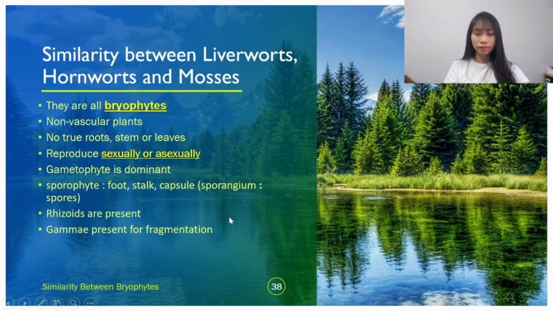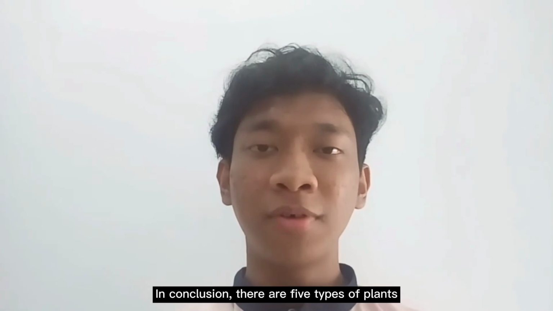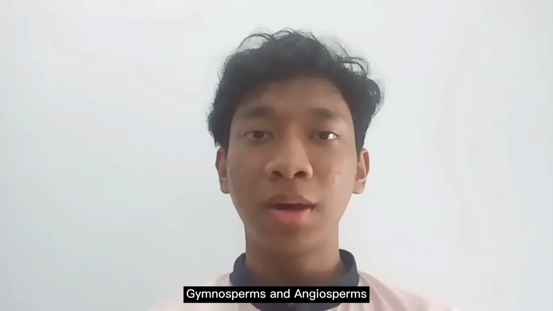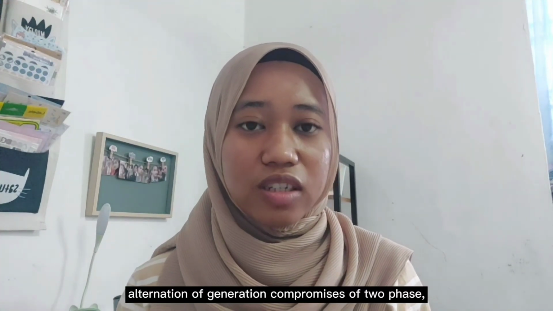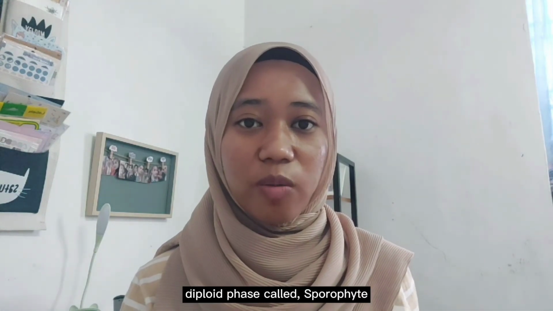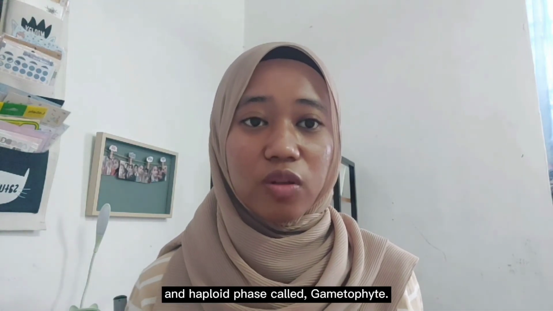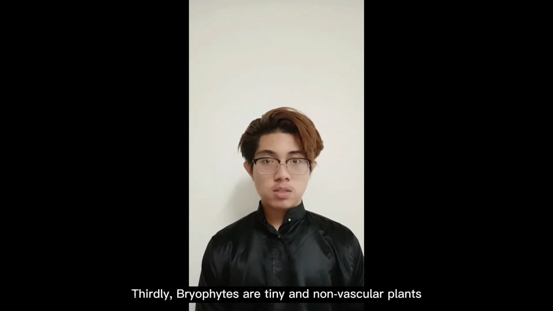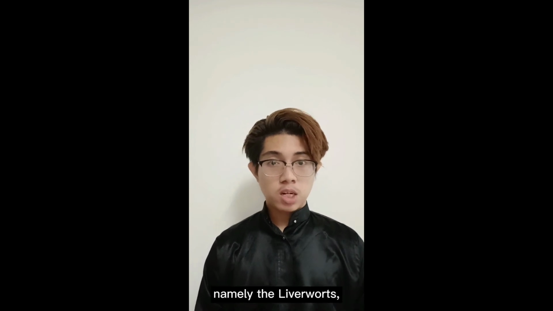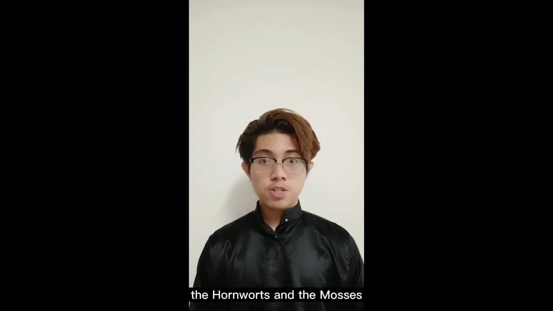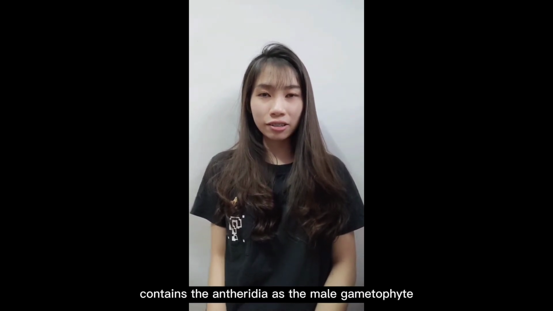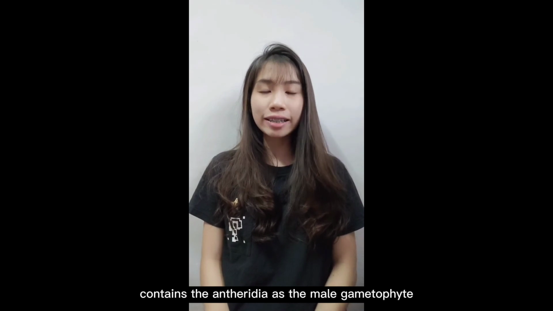The conclusion. There are 5 types of plants, which are bryophytes, lycophytes, pteridophytes, gymnosperms and angiosperms. Secondly, plant alternation of generations comprises 2 phases, the diploid phase called sporophyte and the haploid phase called gametophyte. Thirdly, bryophytes are tiny non-vascular plants. There are 3 types of bryophytes, namely the liverworts, the hornworts, and the mosses. Lastly, the life cycle of mosses, a type of bryophyte, contains the antheridia as the male gametophyte and the archegonia as the female gametophyte.